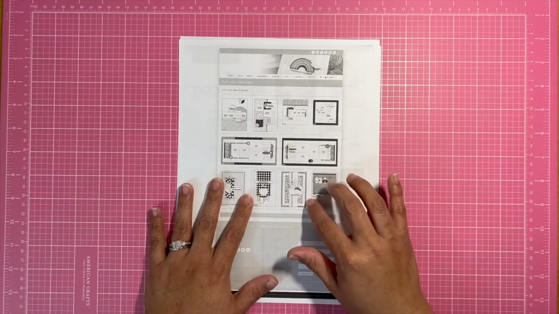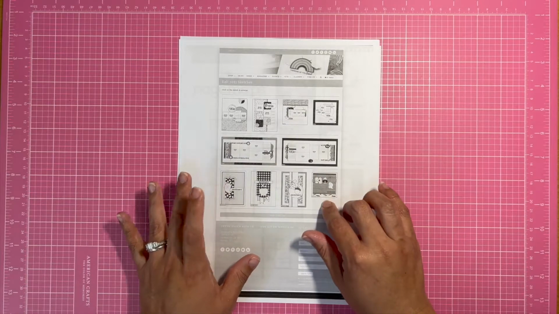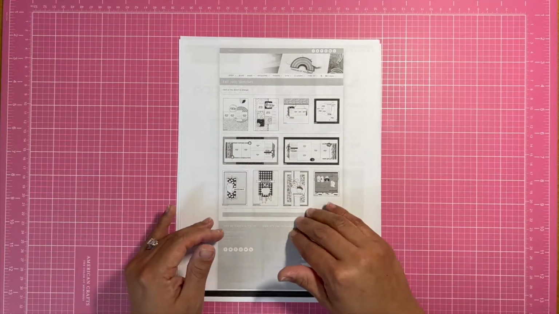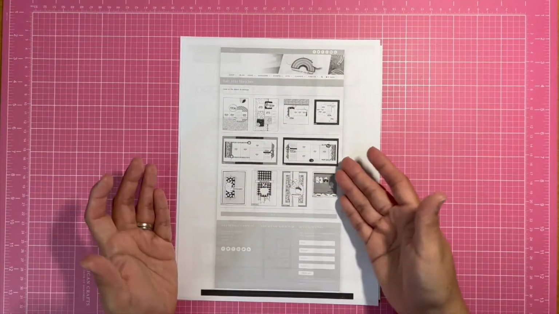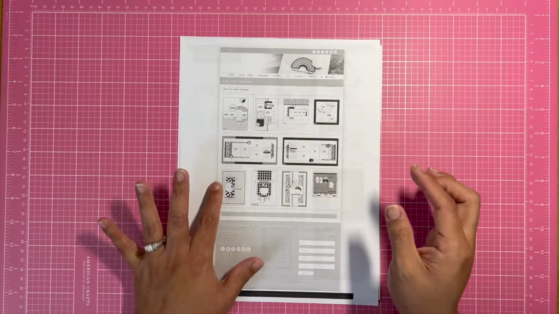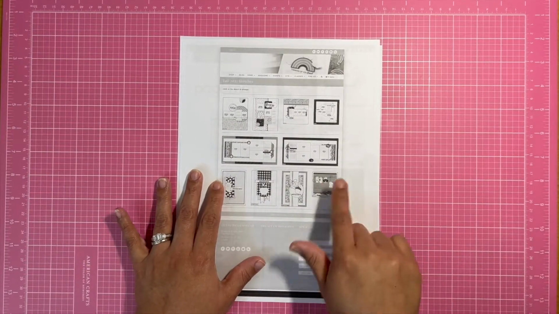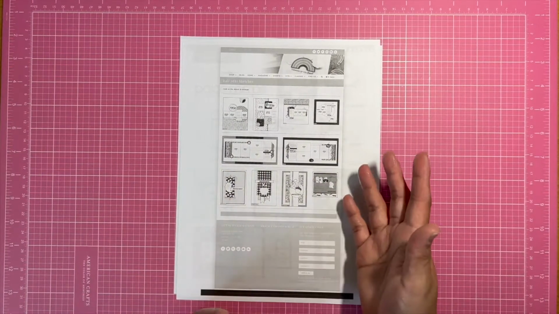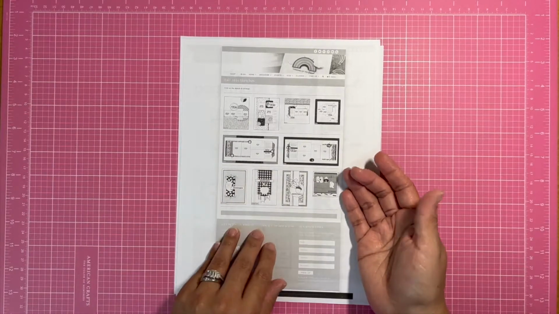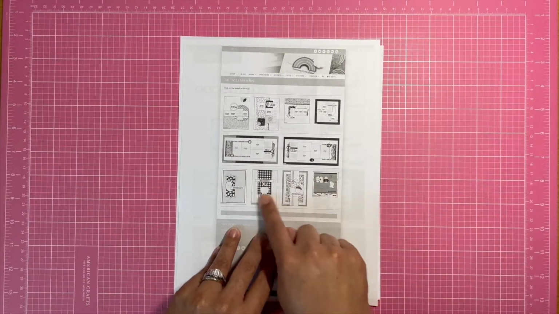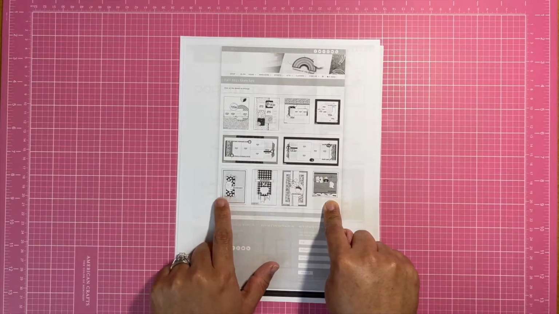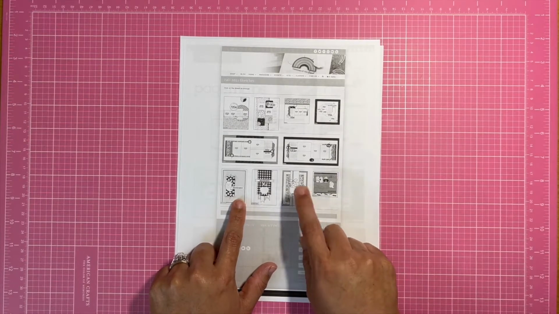The fall ones for 2022 have not yet been released, so I just went back one year because I don't remember printing these out. And the nice thing about this is that if you are also a scrapbooker and a card maker, they also have sketches for cards.